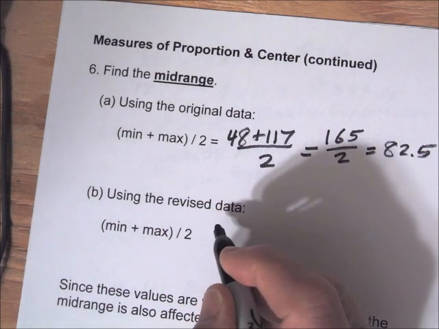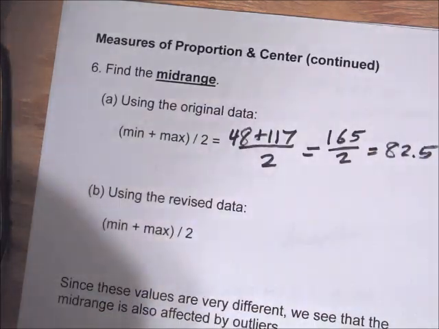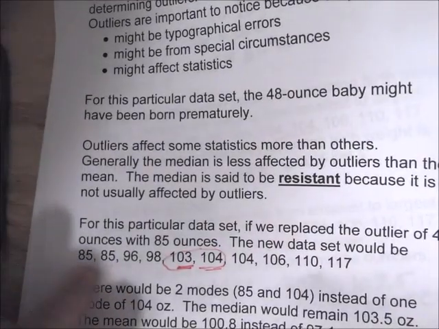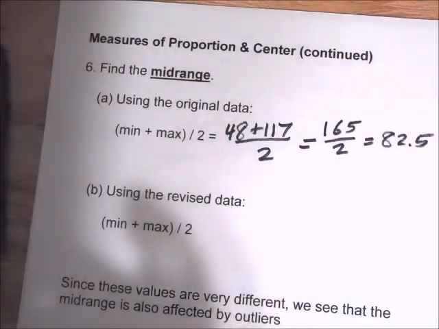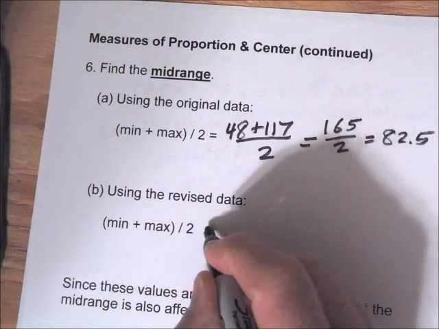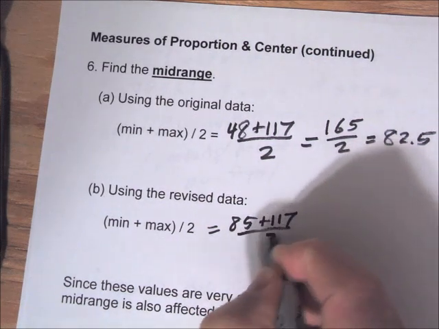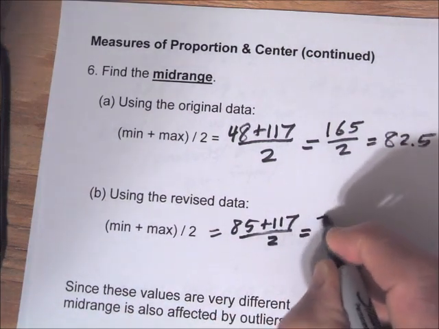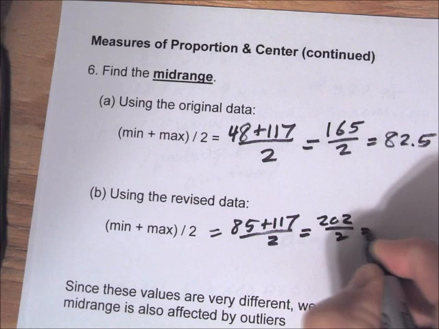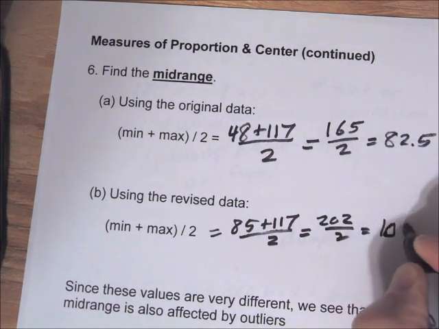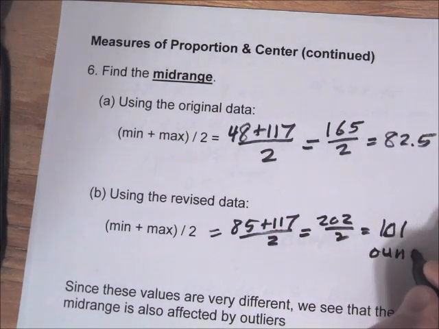with the revised data, the smallest number is 85. So it'll be 85 plus 117 divided by 2. And that's going to be 202 divided by 2, which is 101 ounces. These are in ounces, both of them.